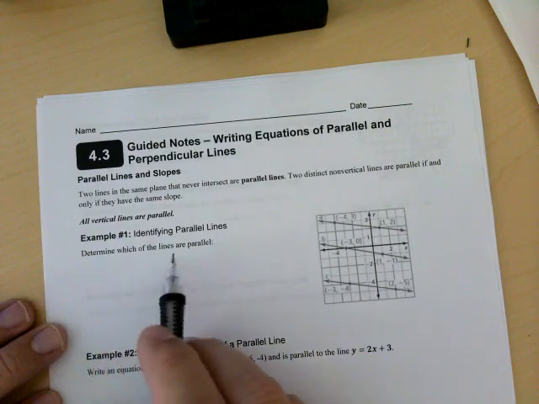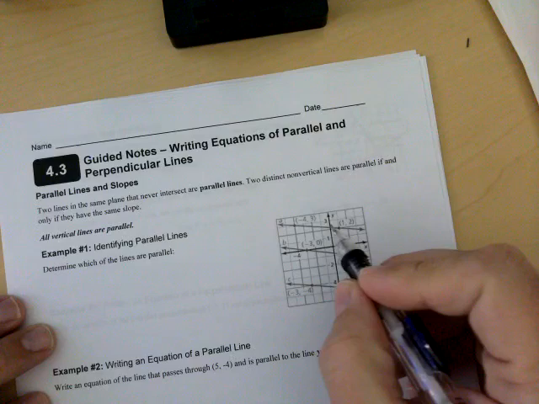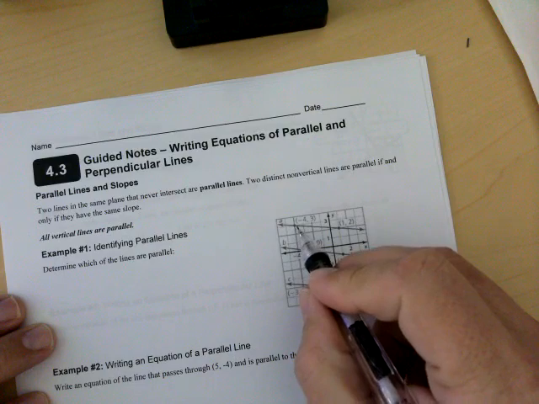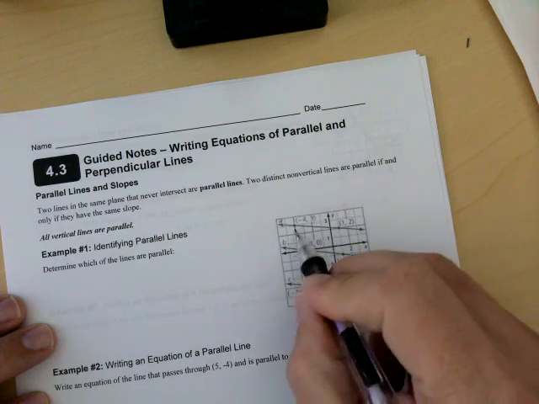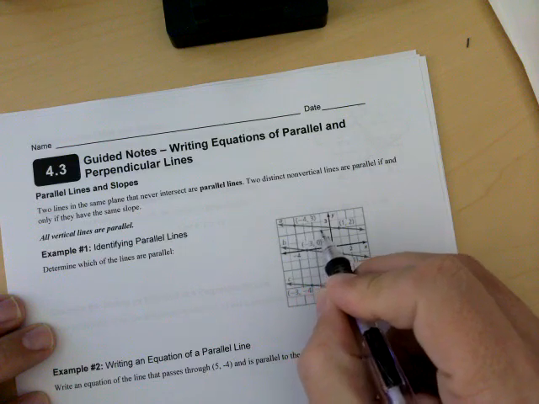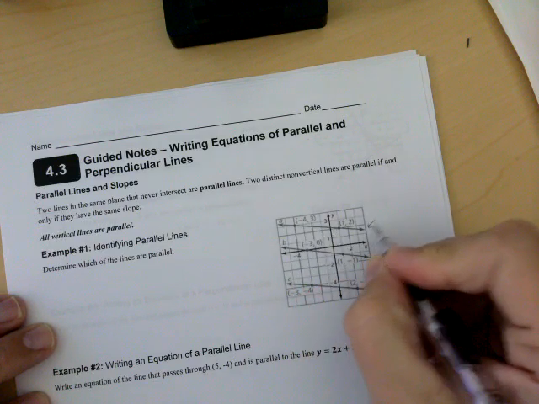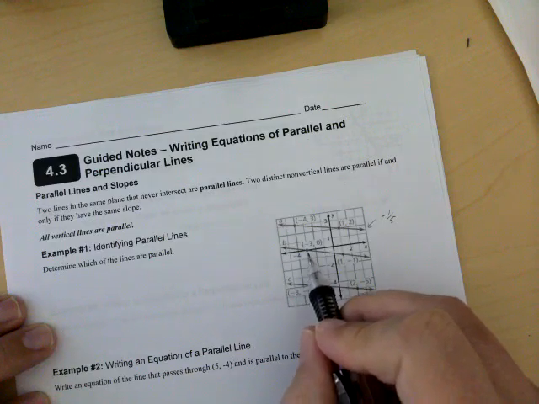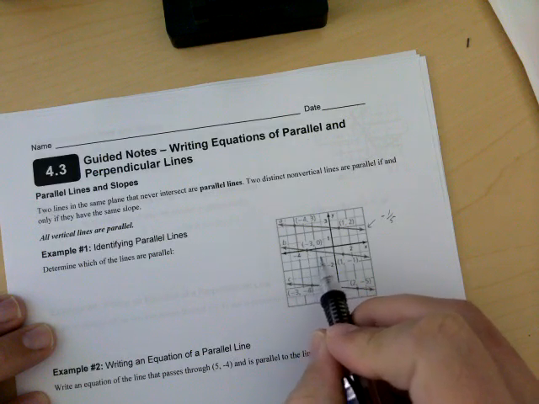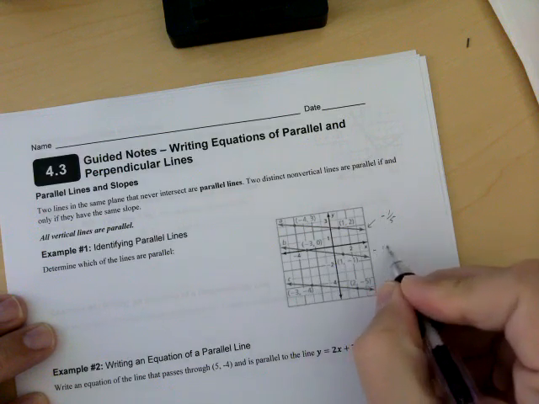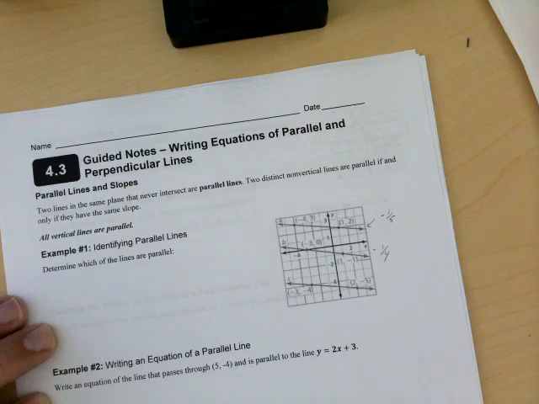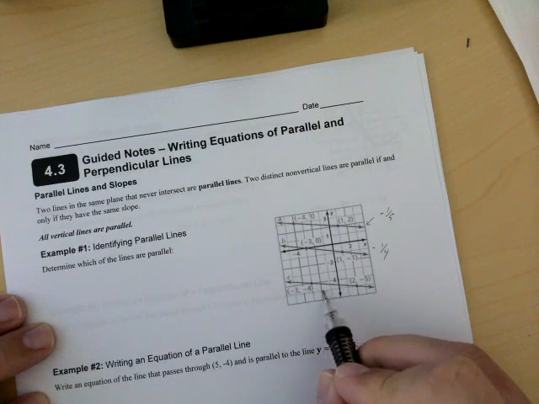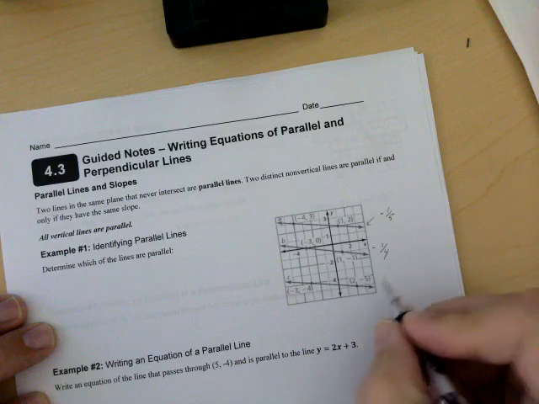So determine which lines are parallel. Parallel lines have to have the exact same slope. So I'm just going to quickly find the slope of each of these. Now they give us ordered pairs, but I can just count down 1 over 1, 2, 3, 4, 5. So this first line has a slope of -1/5. Where this line right here has a slope of down 1 over 1, 2, 3, 4. So they are not parallel. But then this bottom line has a slope of down 1 over 1, 2, 3, 4, 5.